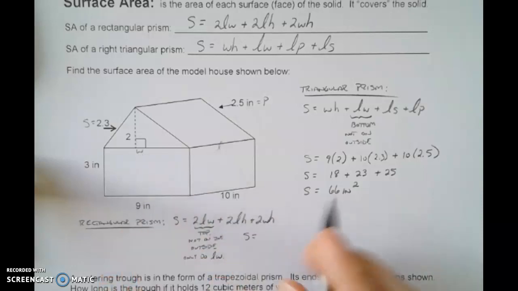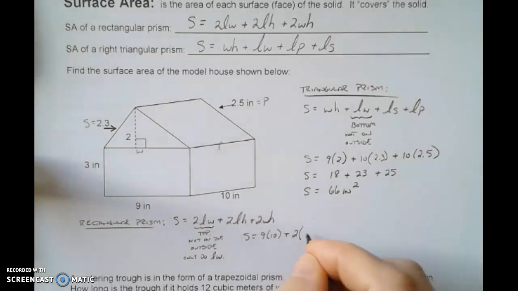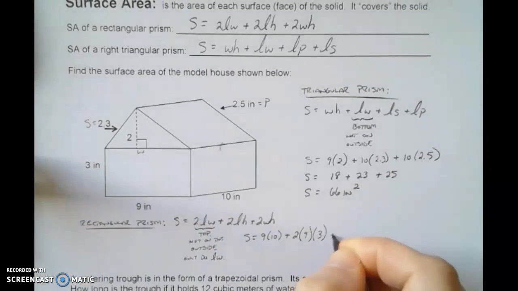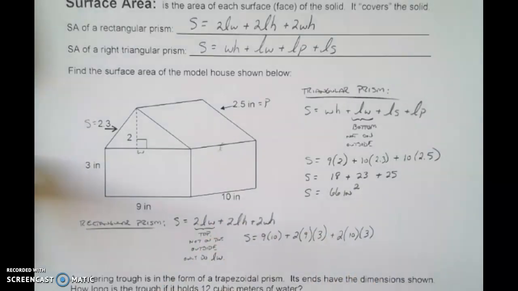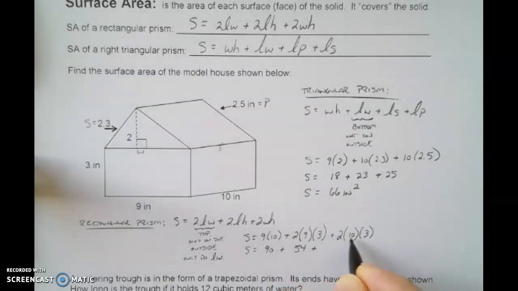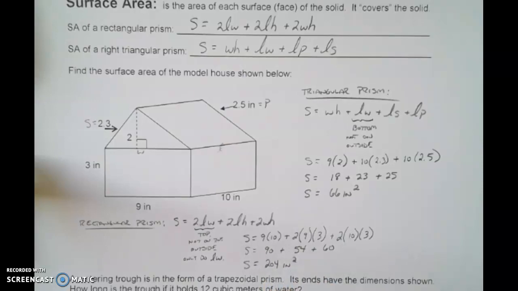That's going to be 9 times 10 plus 2 times the length, which we can call 9, times the height we see right here is 3, plus 2 times the width times the height. The width we can call 10, and the height again is 3. Let's multiply. 9 times 10 is 90, plus 2 times 9 times 3, that's going to be 54, plus 2 times 10 times 3 is going to be 60. And if we add all of these together, 90 plus 54 plus 60 is going to be 204 square inches.